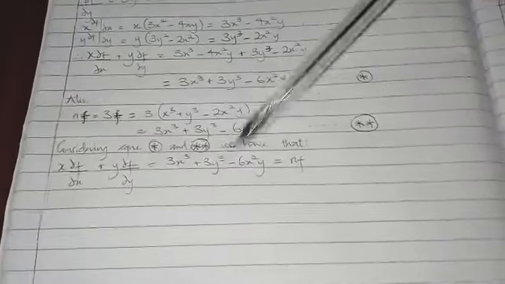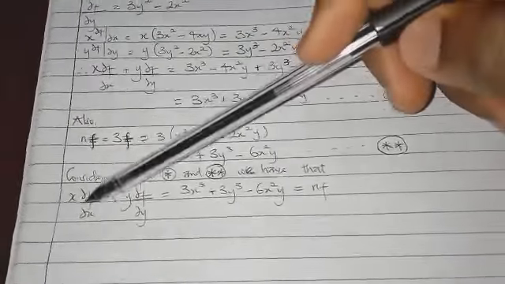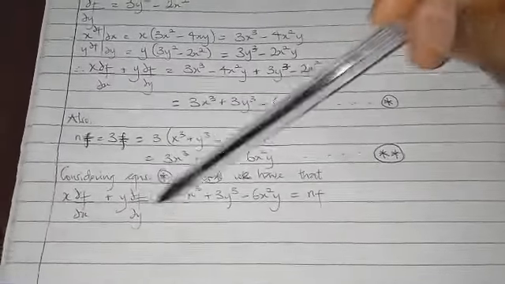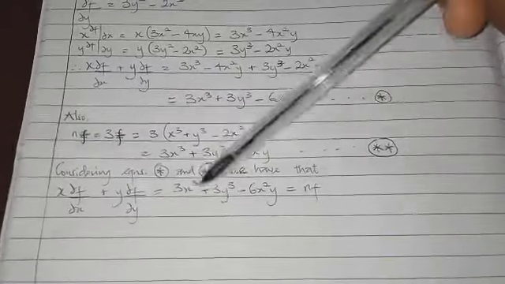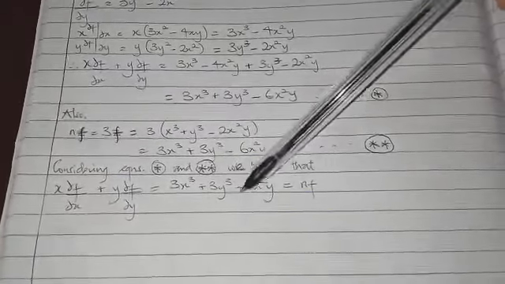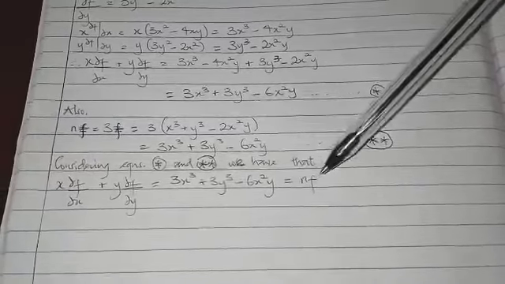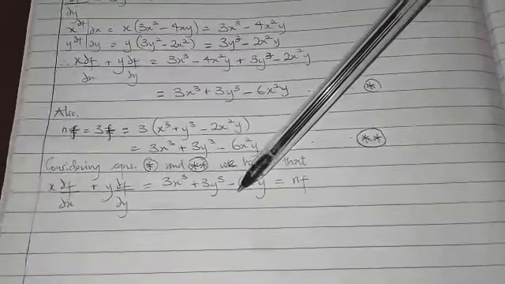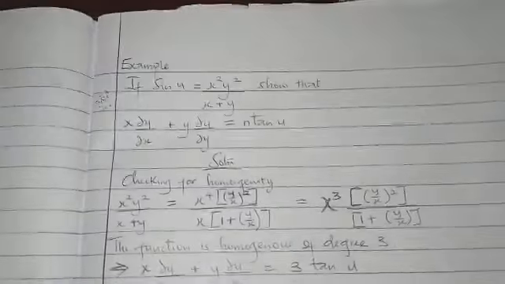So now considering equation asterisk and equation asterisk asterisk, we have that x partial f over partial x plus y partial f over partial y is equal to 3x raised to the power 3 plus 3y raised to the power 3 minus 6x squared y, which is equal to nf. So we're proving that the left hand side is equal to this and the right hand side is also equal to this. So that's clear. Now we have another example here, a funny one too, that you also need to take note of the approach.